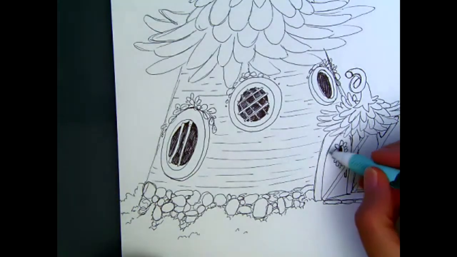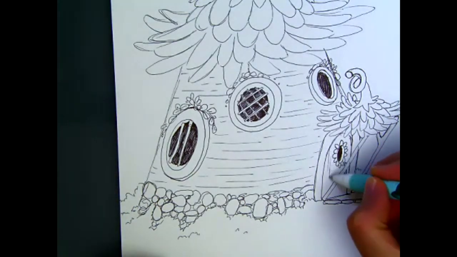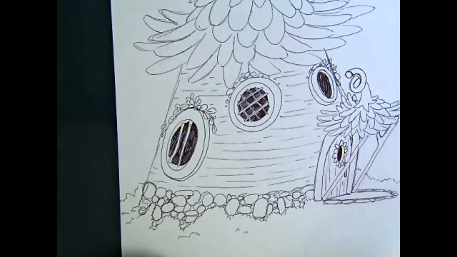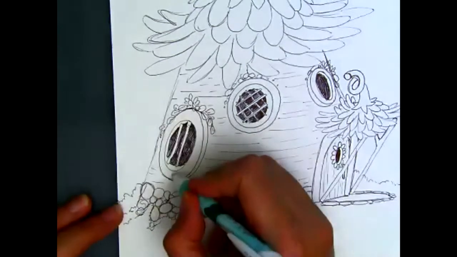In fact, on the door, I think I'm going to do some texture that goes straight up and down so that we can tell it's made out of something different. Maybe on the window frames too.